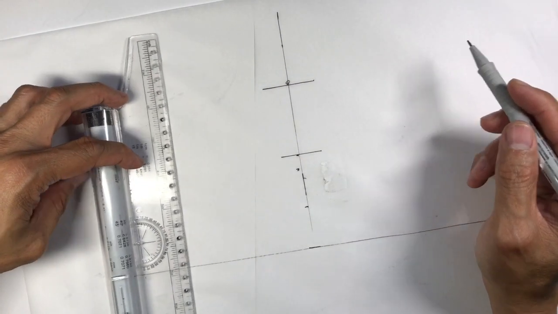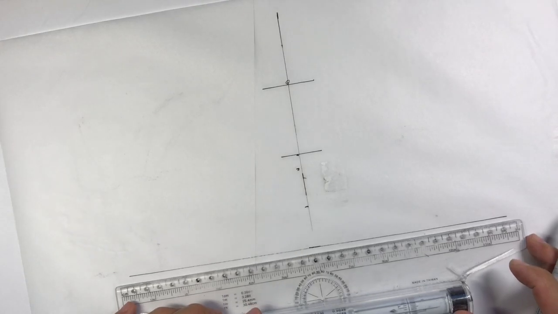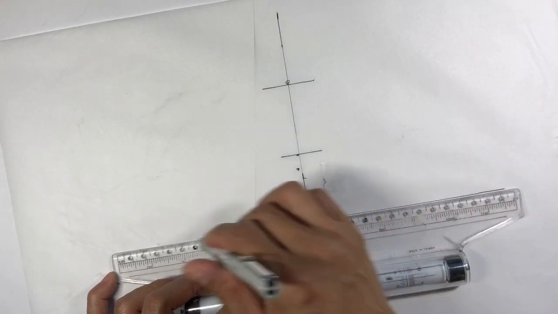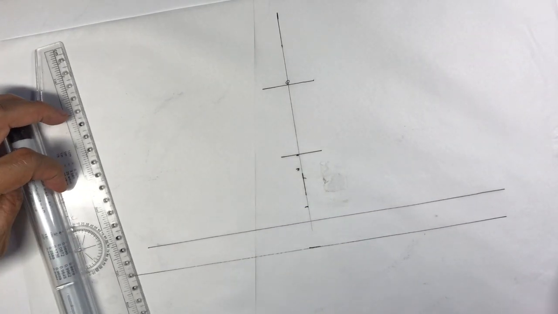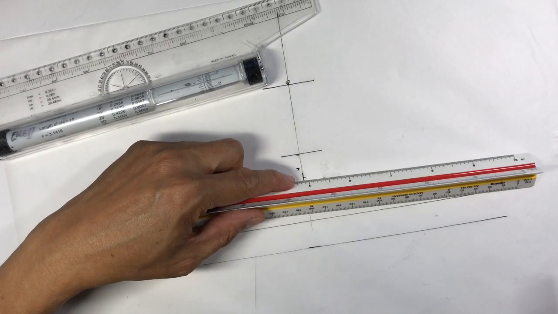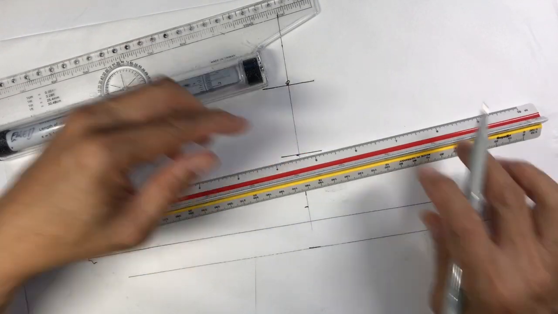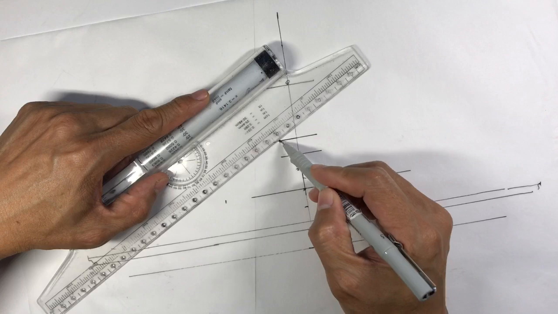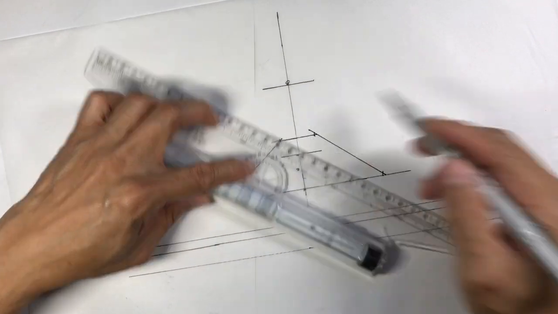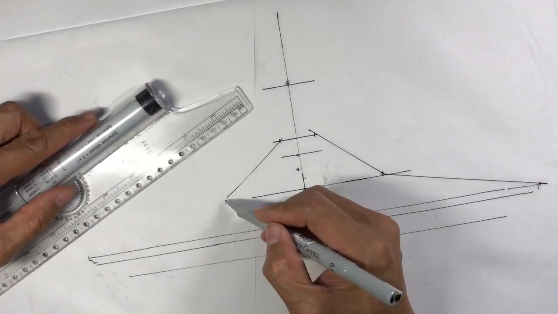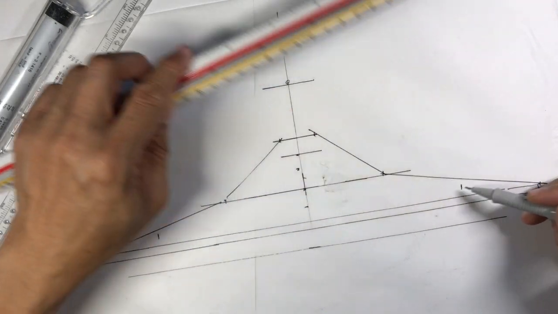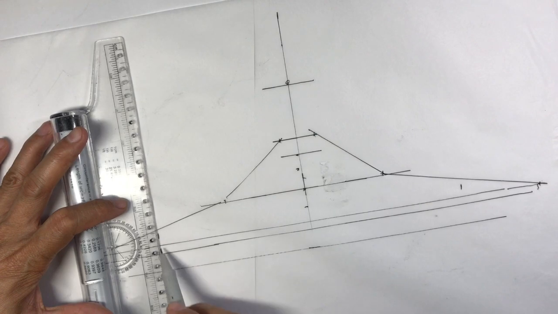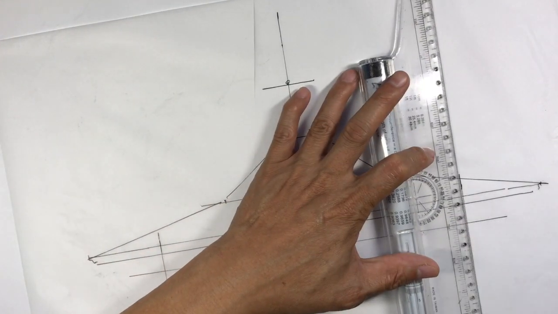creating the lines that we need. The main outline of the building where you have your roof, outline of the roof. Okay, let's use a scale to be able to have that unit measurement. Now let's continue with creating that column using your rolling ruler.